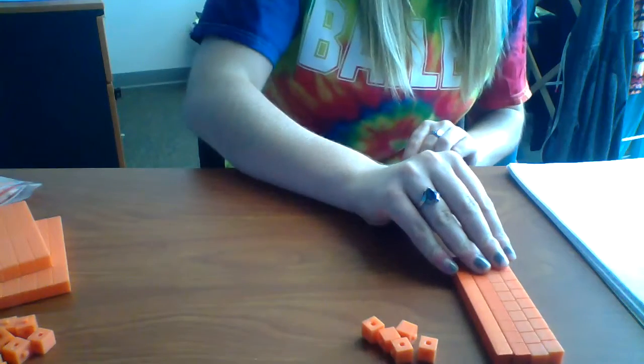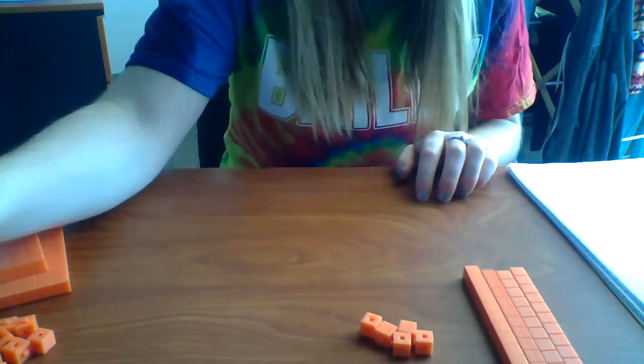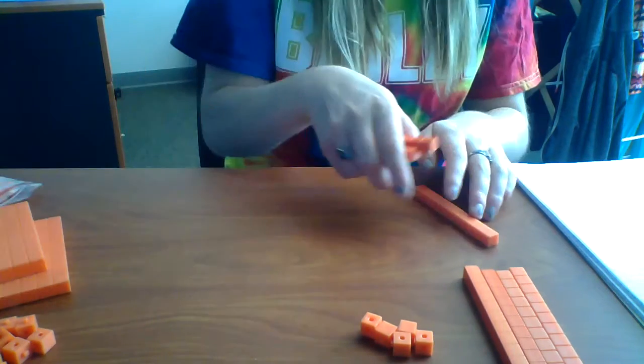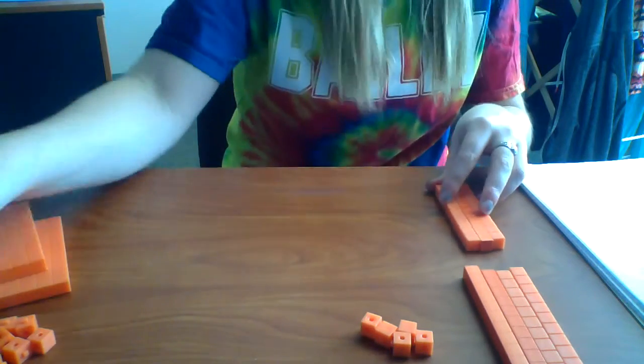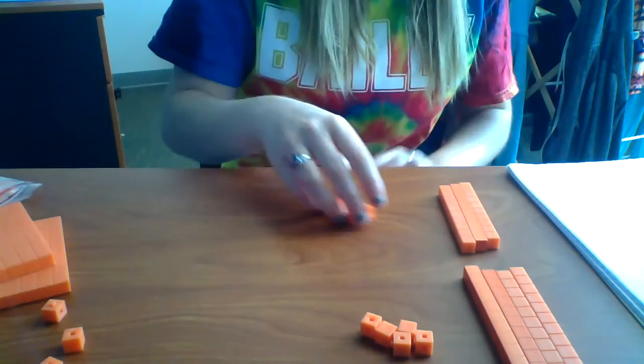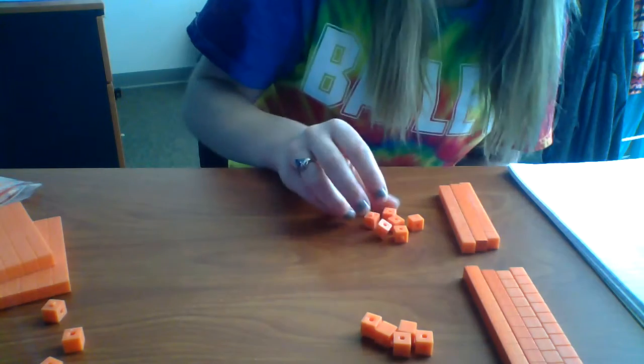And I'm going to add this to 3.6. So it's going to be 3 longs and 6 of my units.